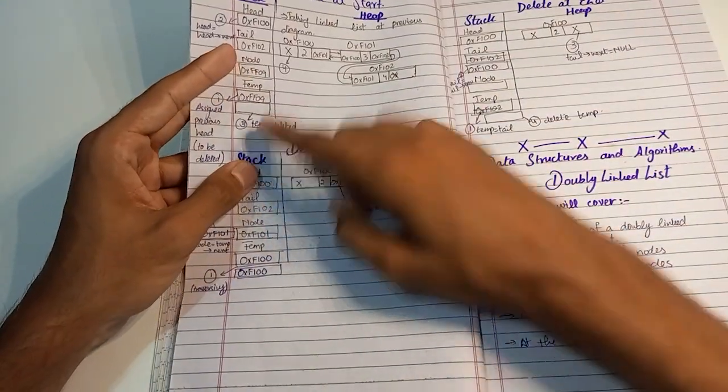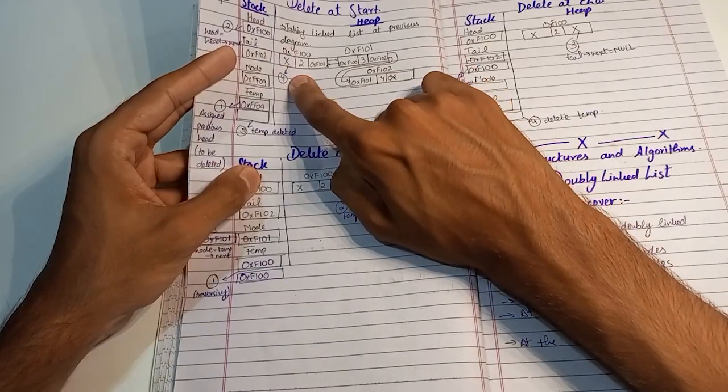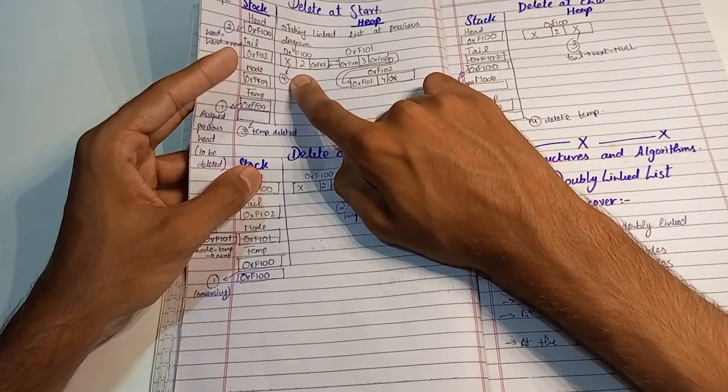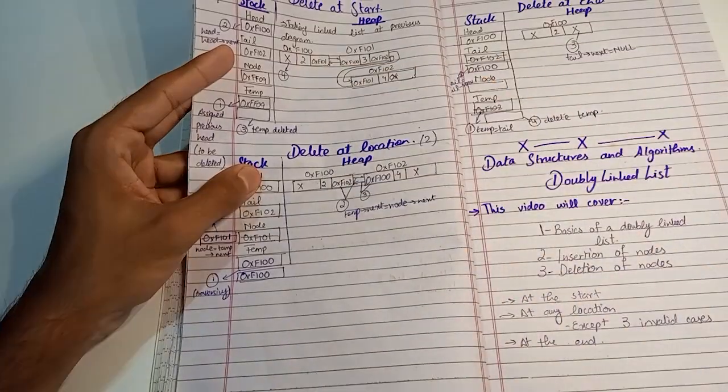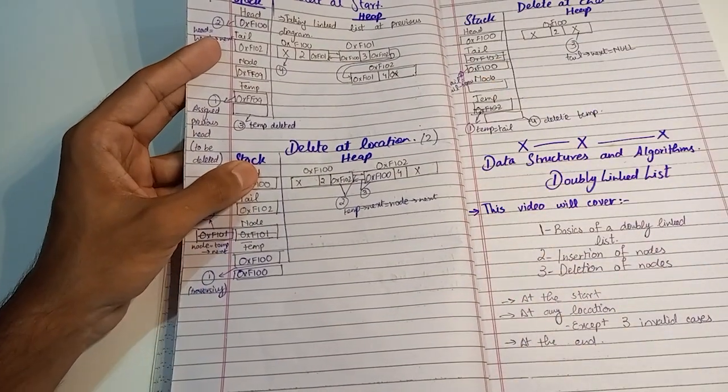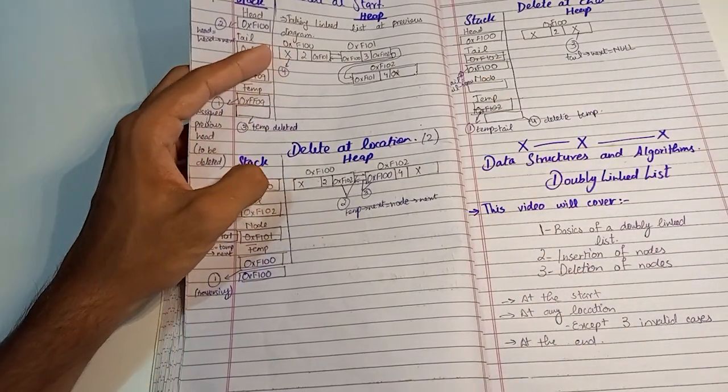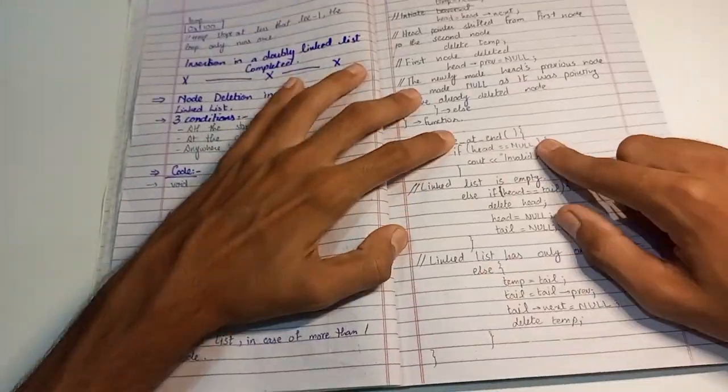Next up, we have four. Four is we just stored null in the new head that we had. Now this is basically the new head. So this was the process. Now we're just going to move on to deleting at the end.